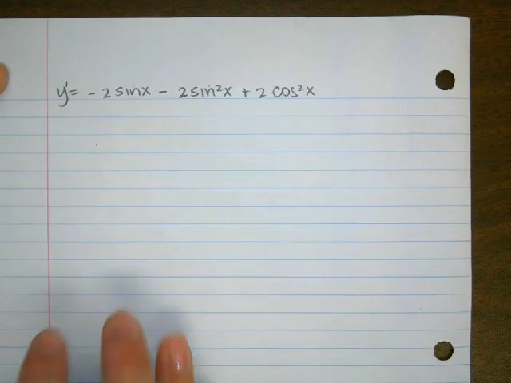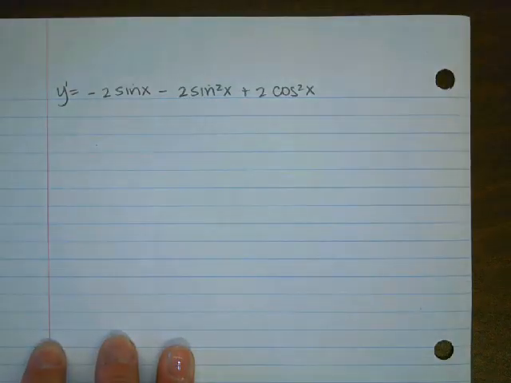This is my first derivative. It shouldn't matter which form of the derivative you use. If you want to use the version that was all in terms of sine, you could do that.